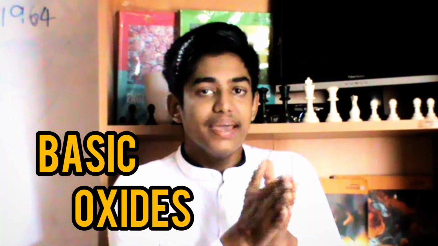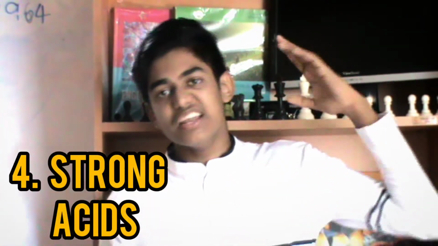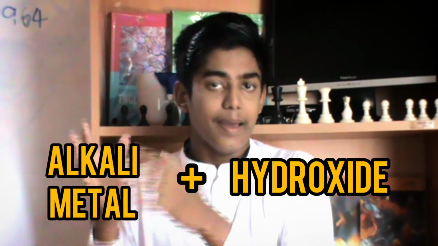Number 5, basic oxides. These basic oxides react with water to form bases and react with acids to form salt and water. Strong bases are number 4 on this list. These remove protons from weak acids. For example, lithium hydroxide, sodium hydroxide, and nearly every alkali metal plus the hydroxide. These can increase the concentration of hydroxide ions, and these are very less soluble in water.